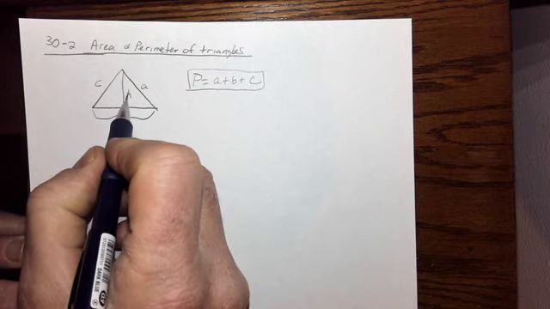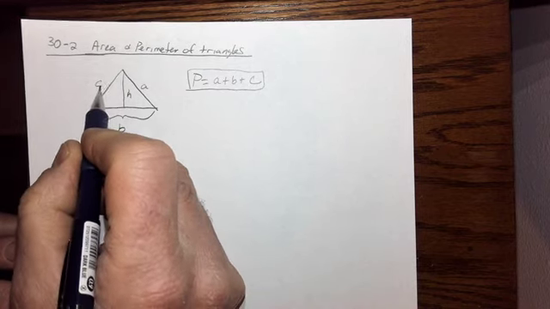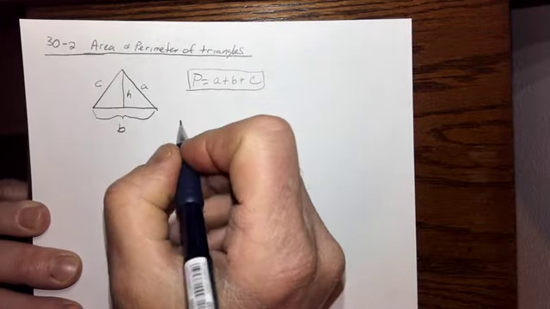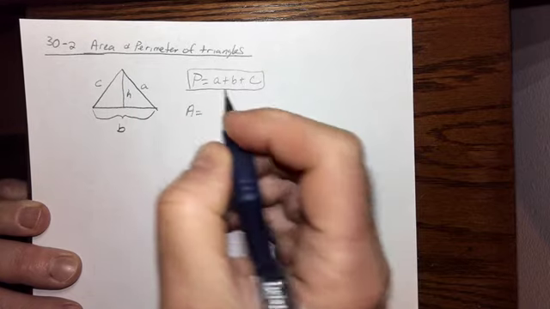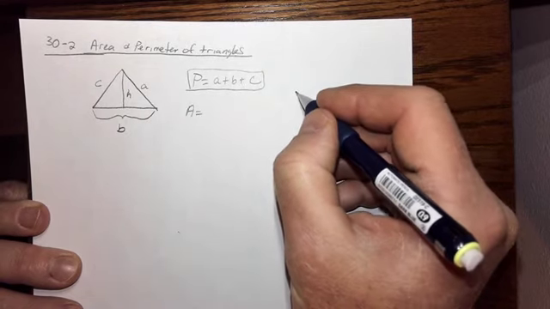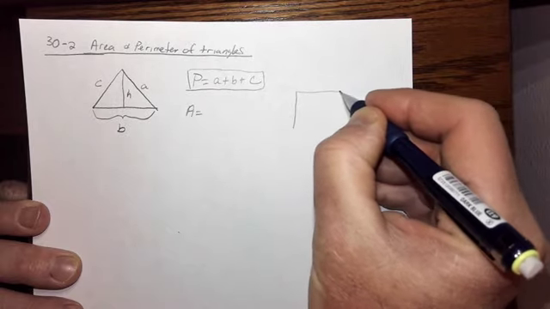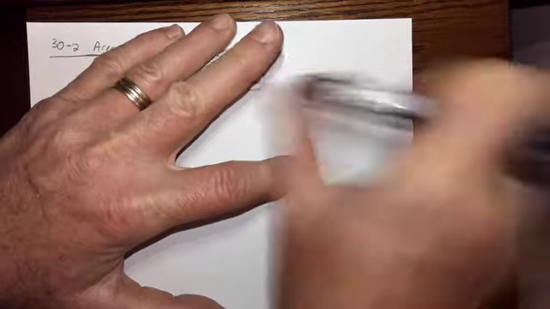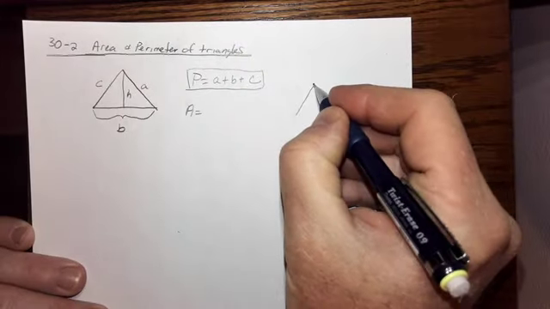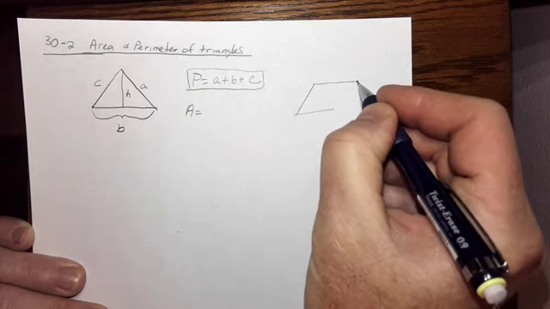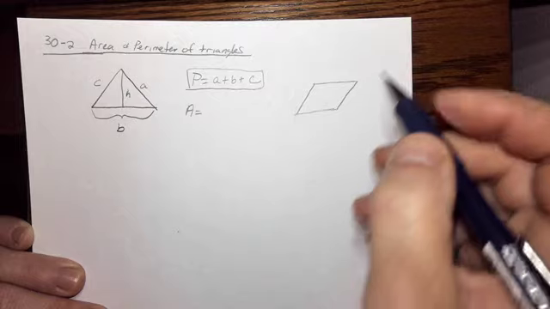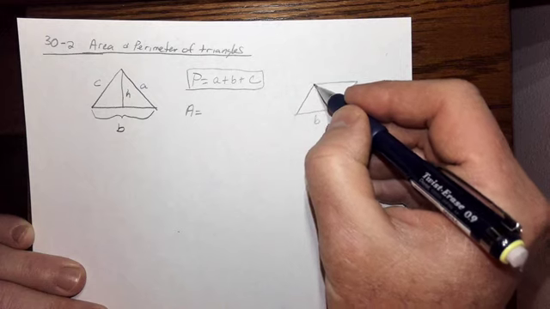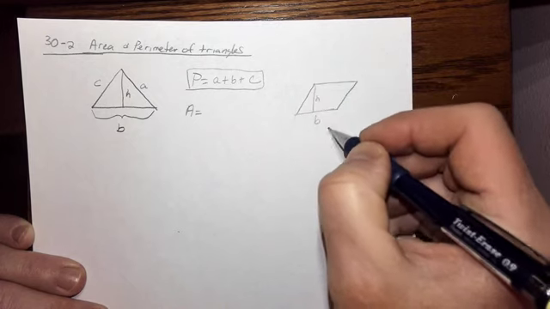There are cases where you're given the height and you need to find what one of the sides are. We're not going to look at any like that. So to find the area, here's the idea of how we figure out a formula for the area. If you were to take a parallelogram, and you could do this with any triangle that you have, you could create a parallelogram. And we know from previously that the area of the parallelogram is the base times the height.